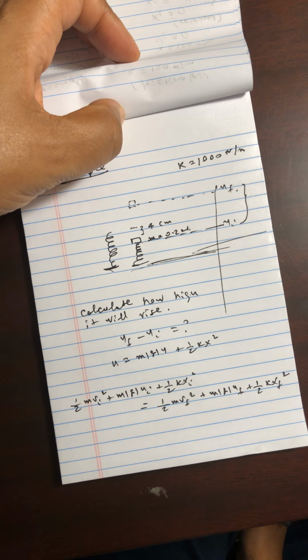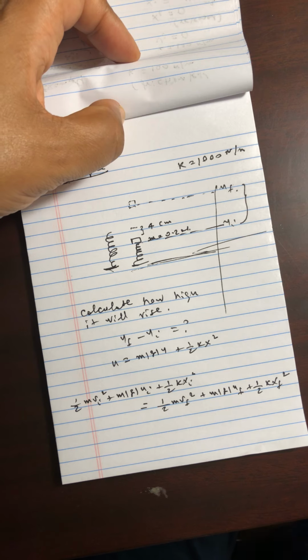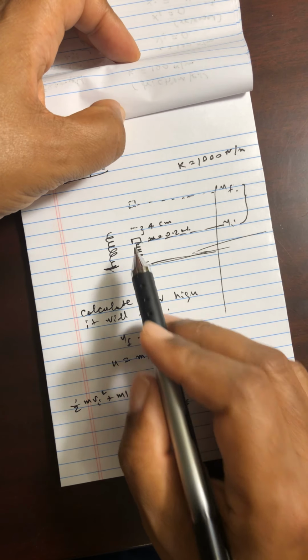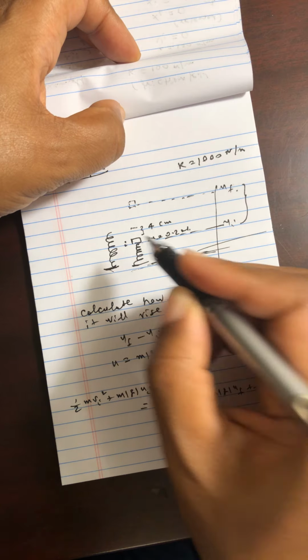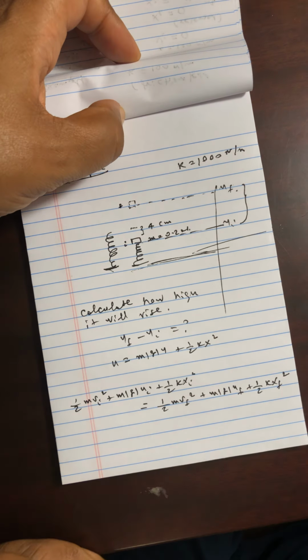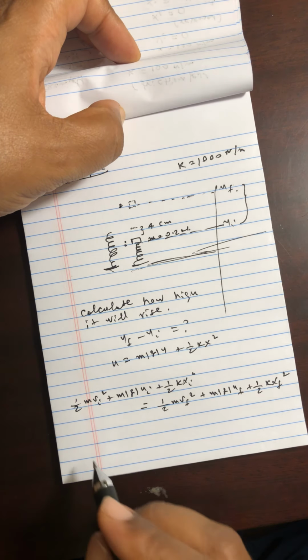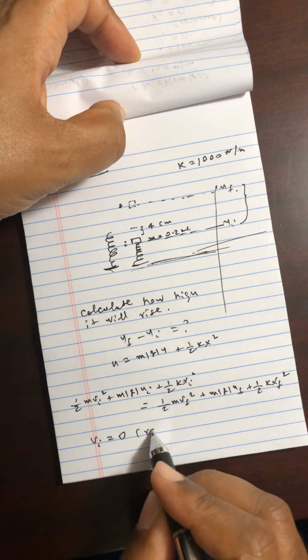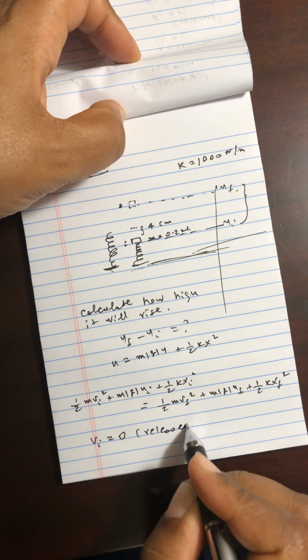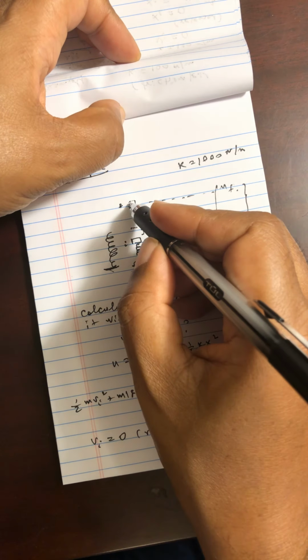So let's write what we know. This is being released at this location, so the initial speed is 0. This is my initial point, this is my final point, so v_i equals 0, because it's just being released. How about its speed over here?